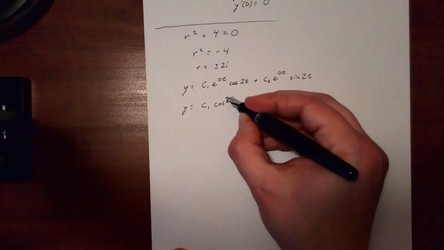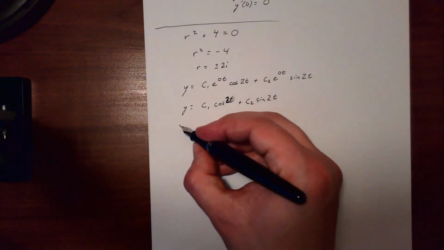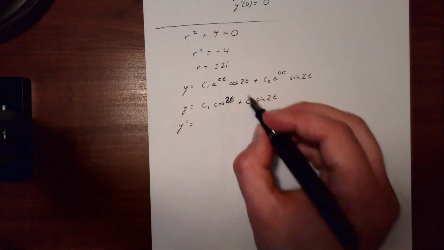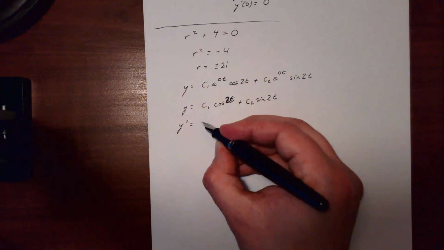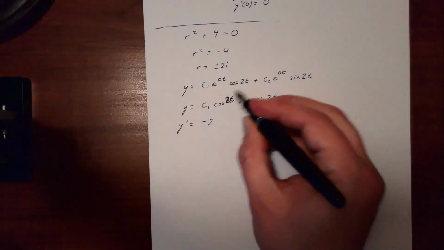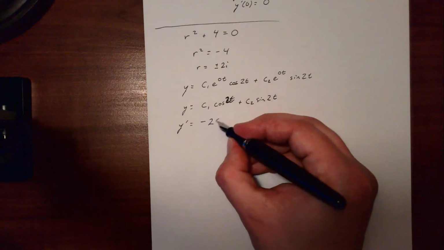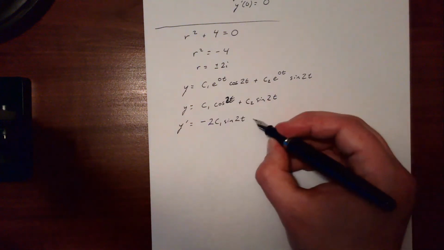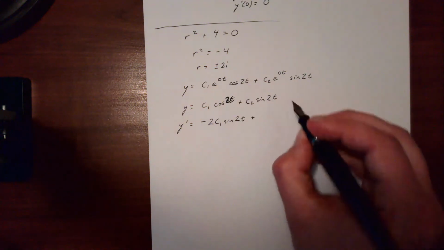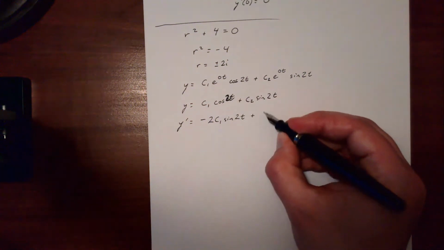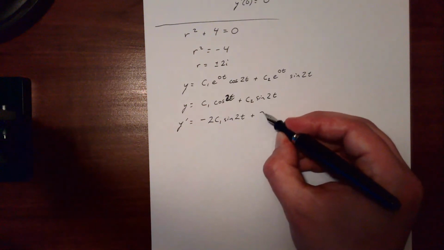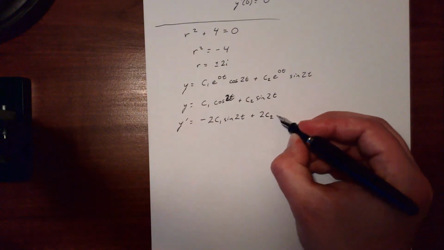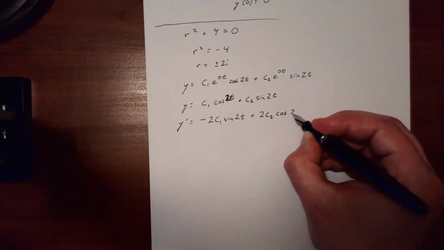Now if we want to plug in the initial conditions, we'll need to first find what y prime is. So y prime here is going to be, the derivative of cosine is negative sine, so with the chain rule it's going to be negative 2 c1 sine 2t, plus the derivative of sine is going to be cosine. The chain rule is going to bring out the 2, and we're going to have therefore 2 c2 cosine 2t.